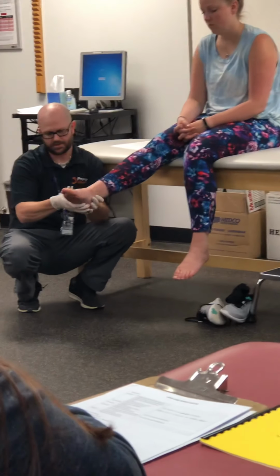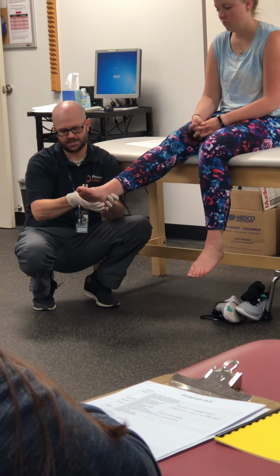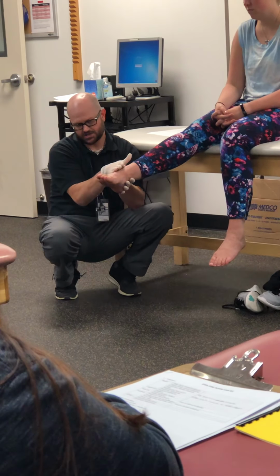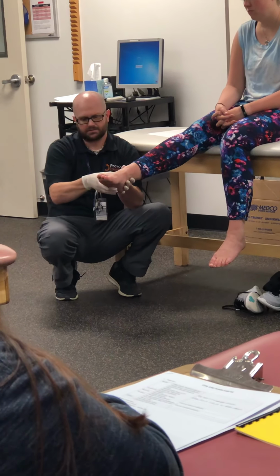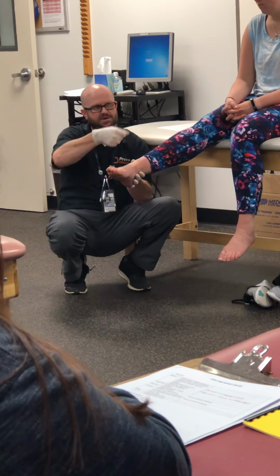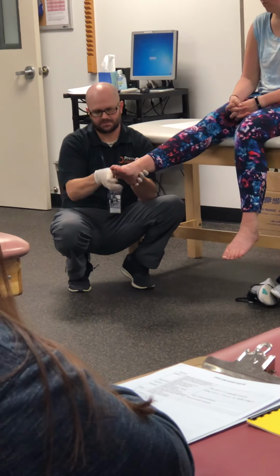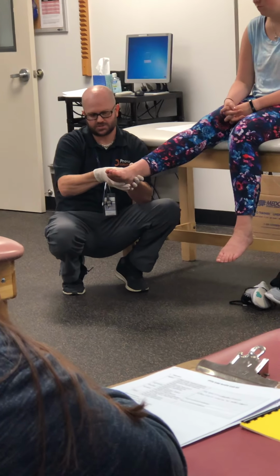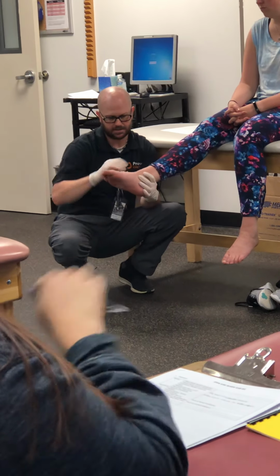We know that those fibers are running in this direction, so to palpate, we'll come off and strum in the opposite direction of the fibers themselves, and you can feel that structure underneath your fingers, okay?